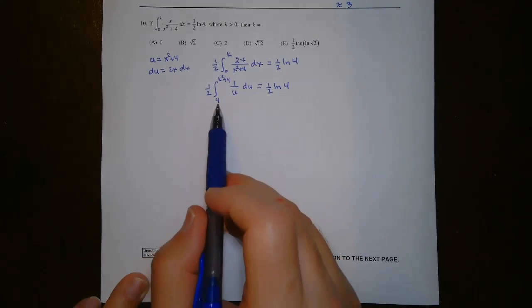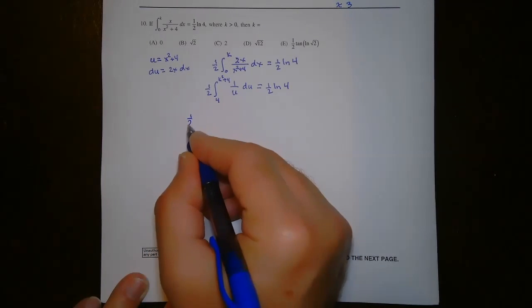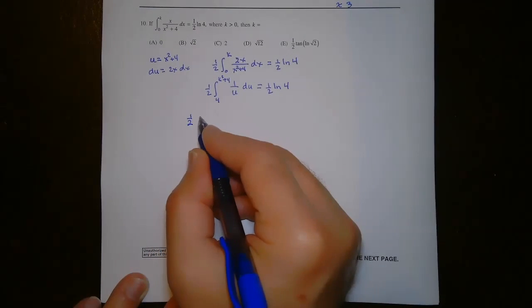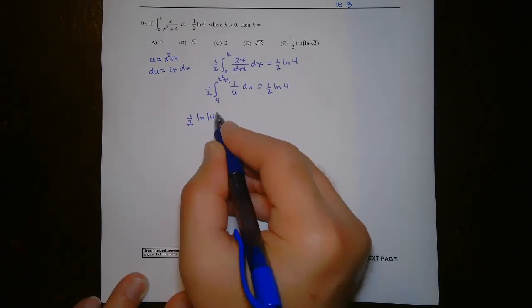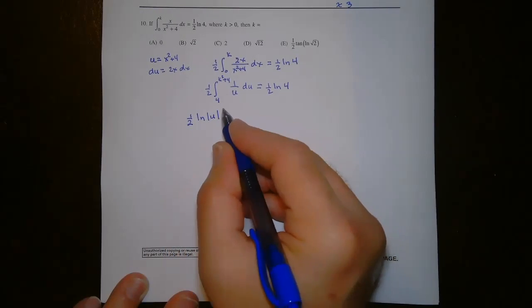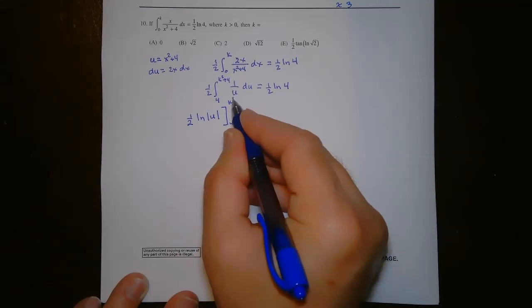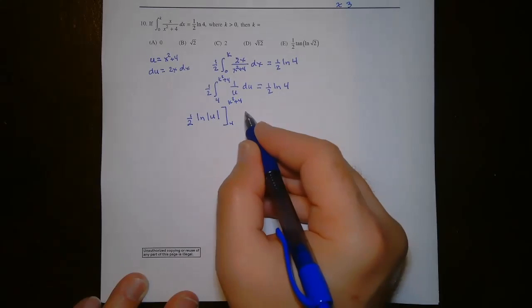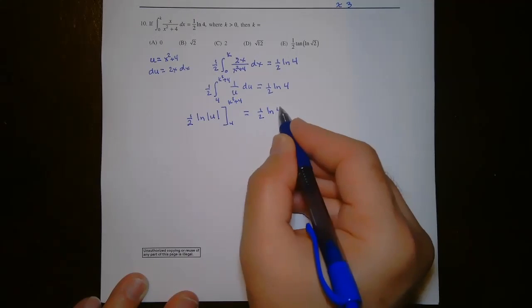So to integrate this, we would have 1/2 times the natural log of the absolute value of u, and we're going to evaluate that from 4 to k squared plus 4, and we know that that's equal to 1/2 the natural log of 4.